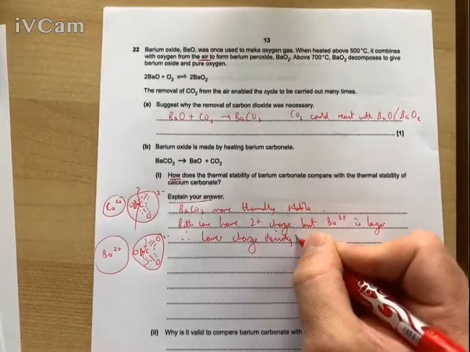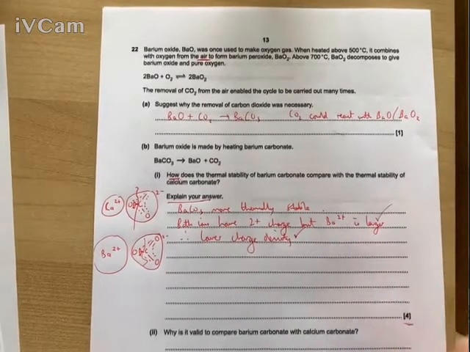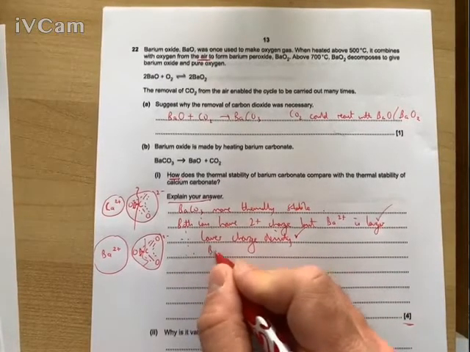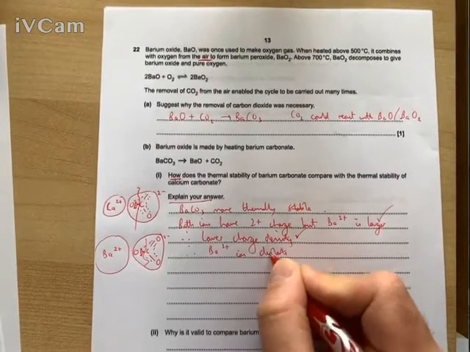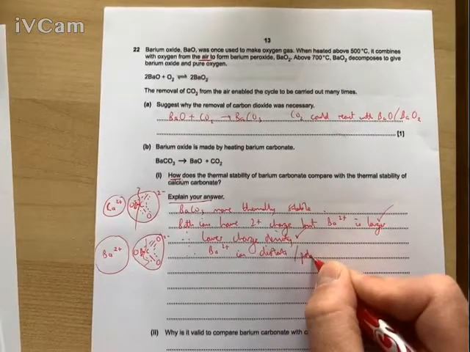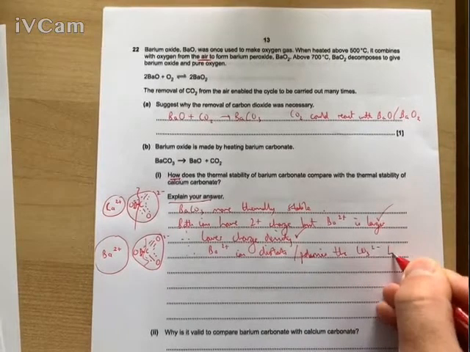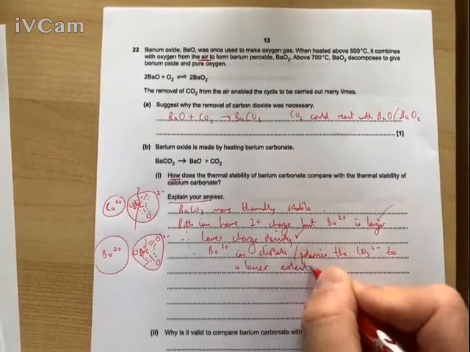So we're going to get a mark for the charge density, we're going to get a mark for the larger ion, and therefore the barium ion distorts or polarizes the carbonate ion to a lesser extent.